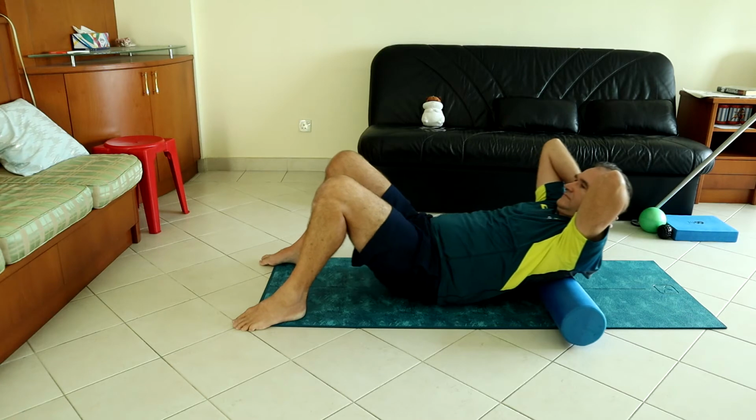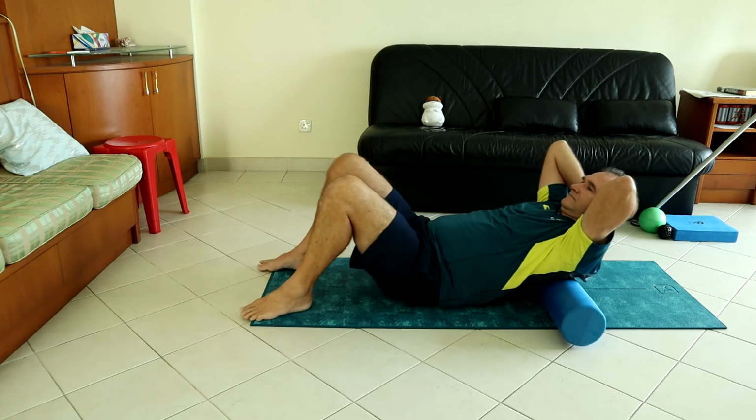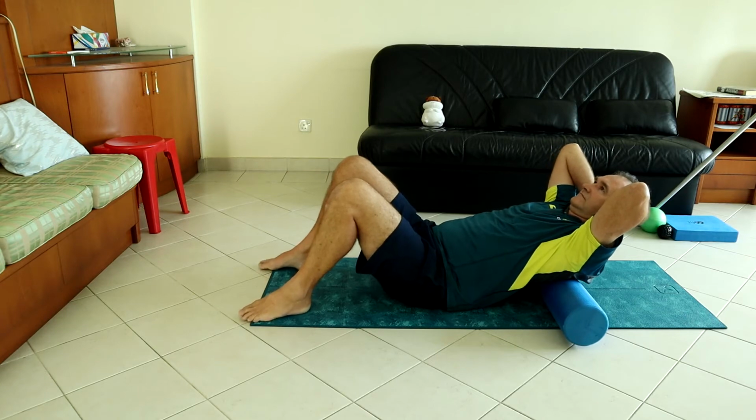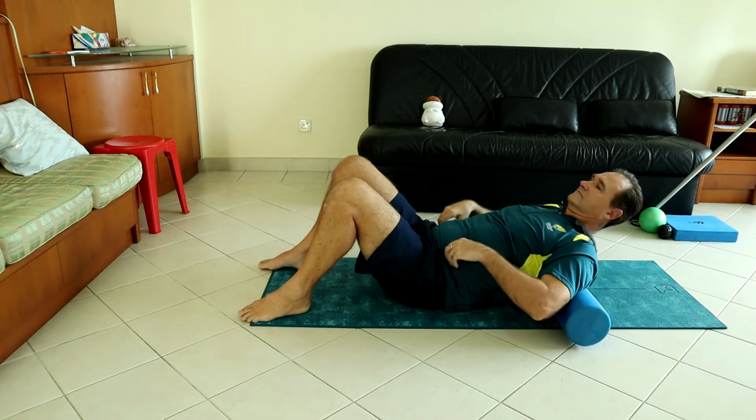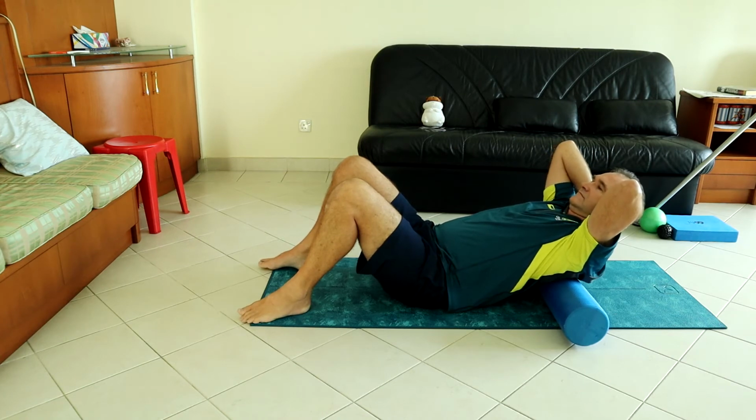Set up. Begin the exercise in supine position with the T-spine placed directly on the foam roller, with both hands supporting the body weight. Next, roll the T-spine across the foam roller.